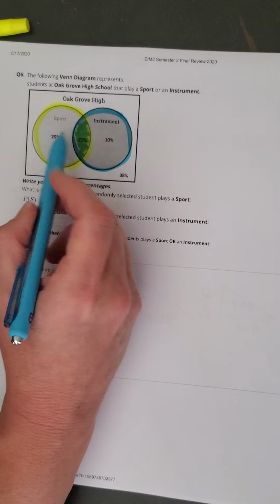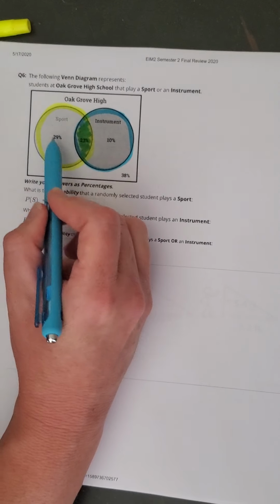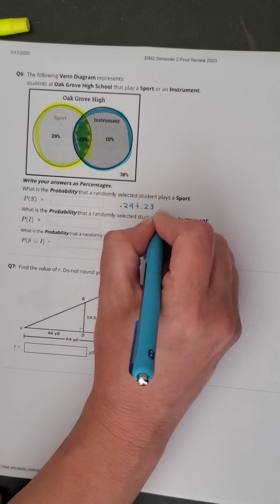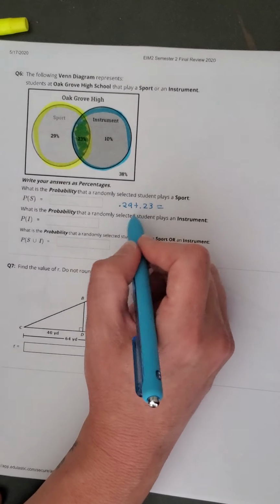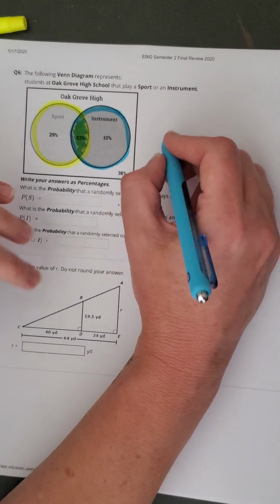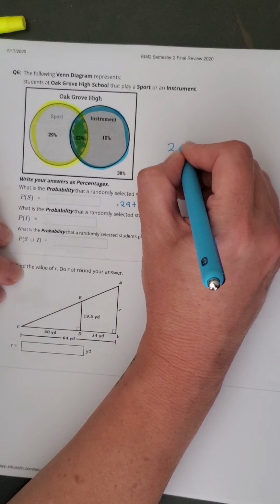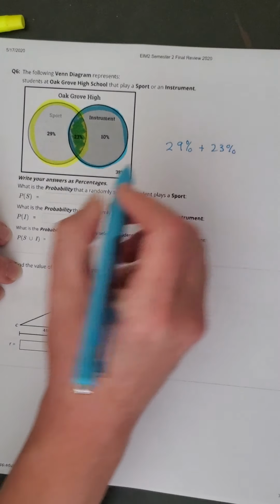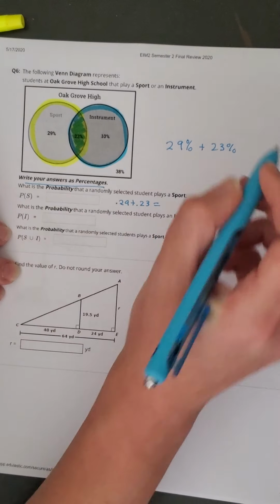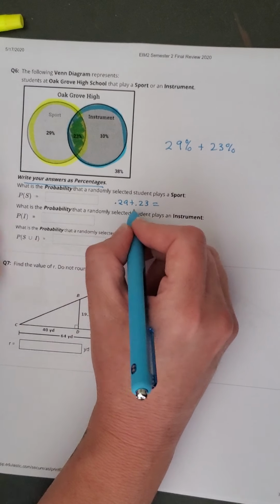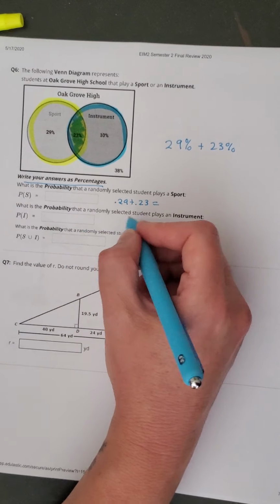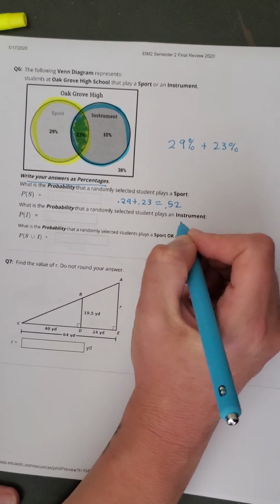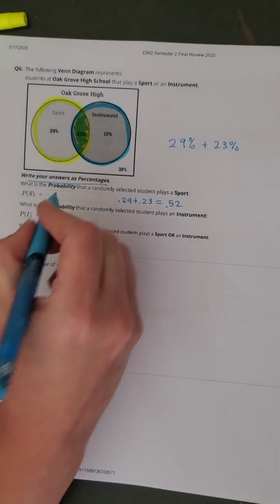So the probability of S is all of this circle, so 0.29 plus 0.23. Now they've already given it to you as a percent, so 29% plus 23%. And it says write your answers as percentages, so you don't have to change it into a decimal. I just prefer to when I'm doing it. So that would be 0.52 or 52%.